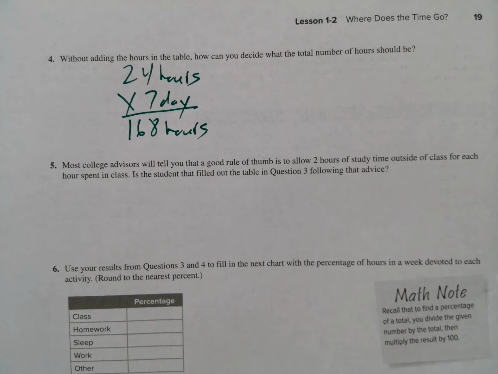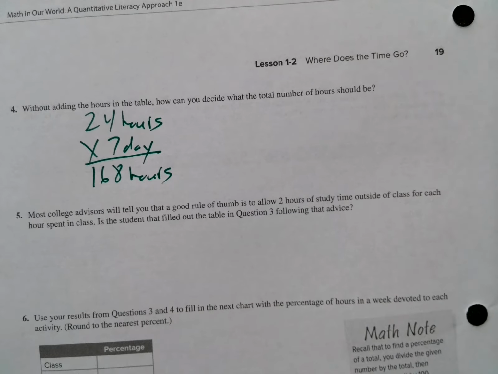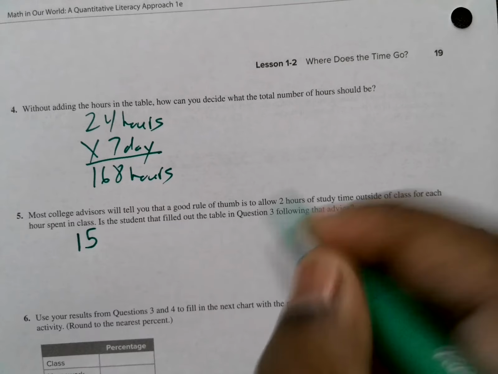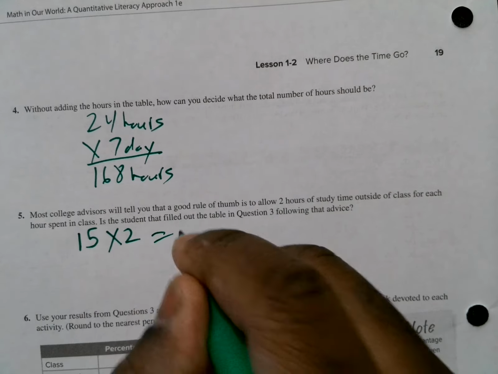Now, number 5. Most college advisors would tell you that a good rule of thumb is to allow 2 hours of study time outside of class for each hour spent in class. Is the student that filled out the table in question 3 following that advice? Okay, so basically, if we go back to number 3, they're spending 15 hours in class. So we're told here that for every hour in class, you should spend 2 outside of class. So we have 15 times 2, which is 30 hours.